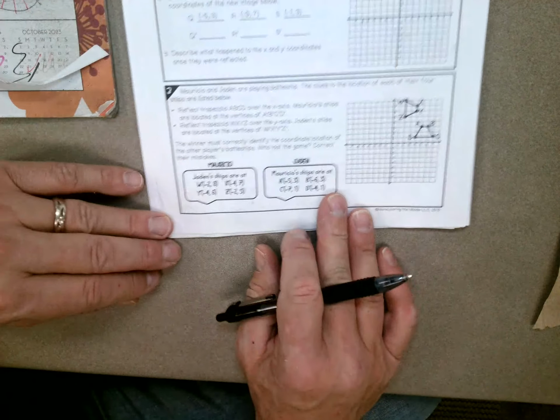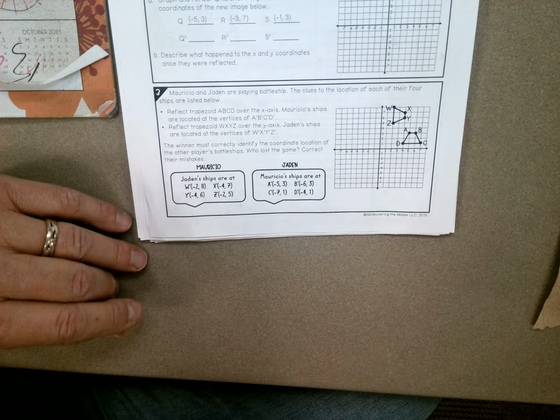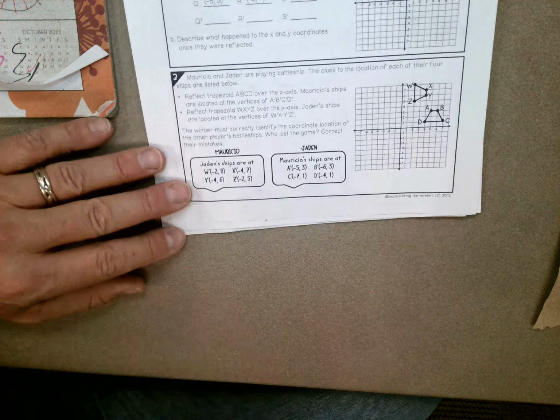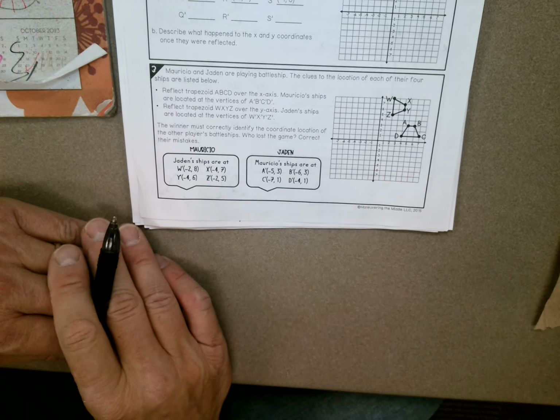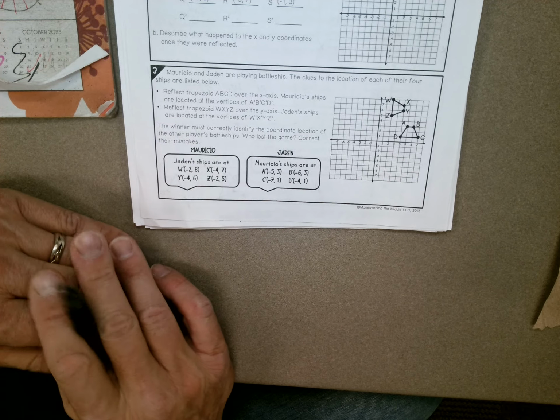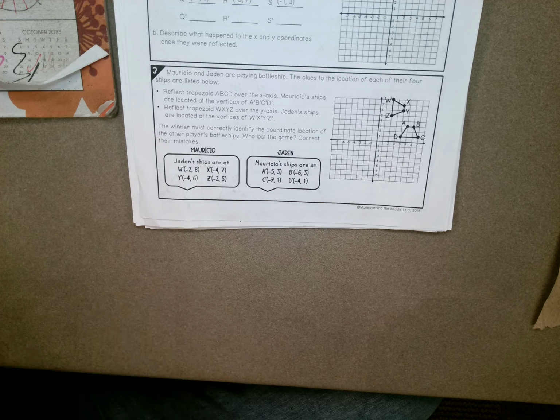This is your homework. We do have a quiz tomorrow. There will be reflections on it. There will be basic fundamentals of plotting, right? And there could be some line segments on it as well.